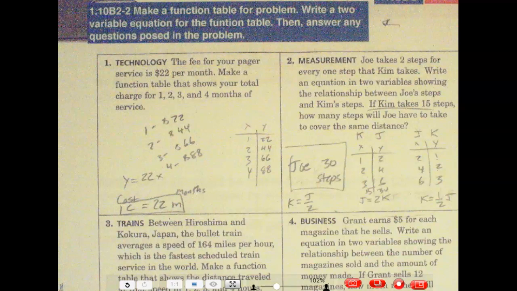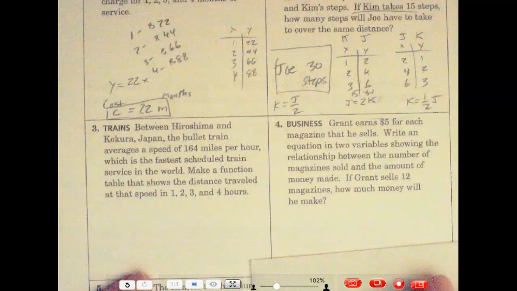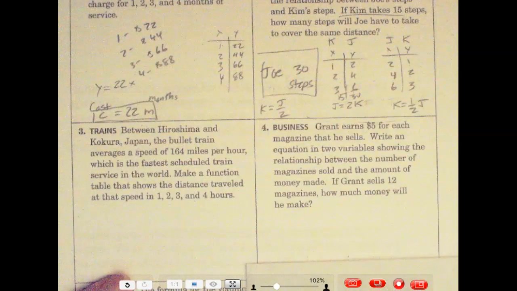This one tends to be kind of a challenging problem for kids, number 4, so I'll do this one. Skip over 3. Grant earns $5 for each magazine he sells. Write an equation with 2 variables showing the relationship between the number of magazines he sold and the money he made.